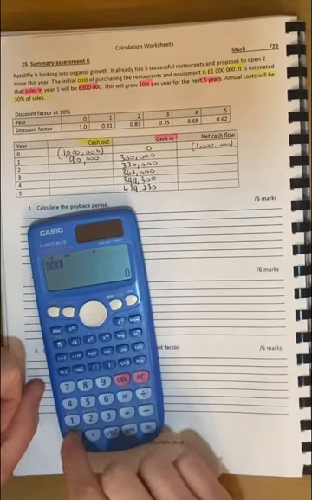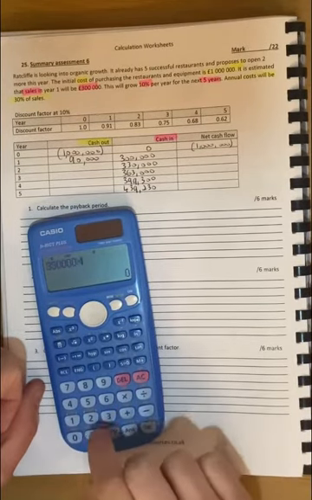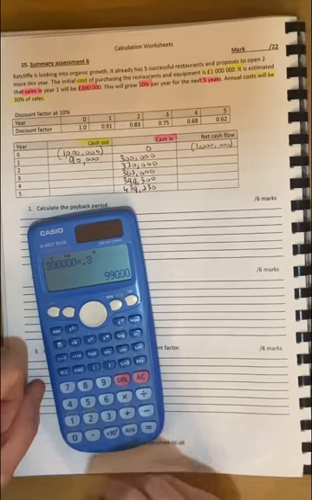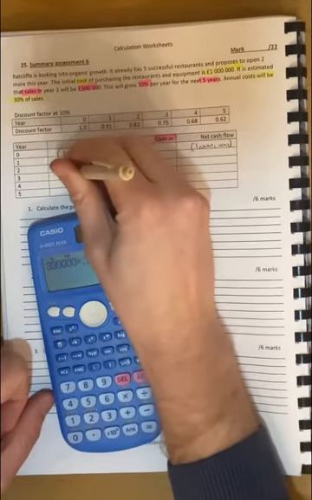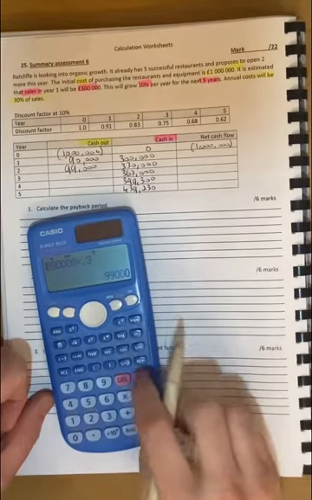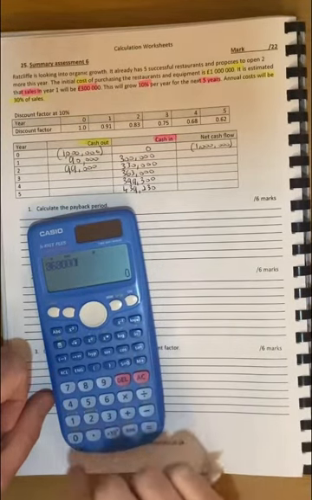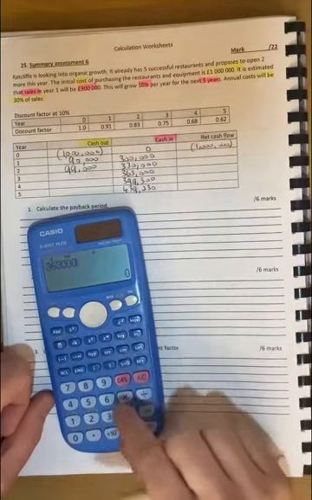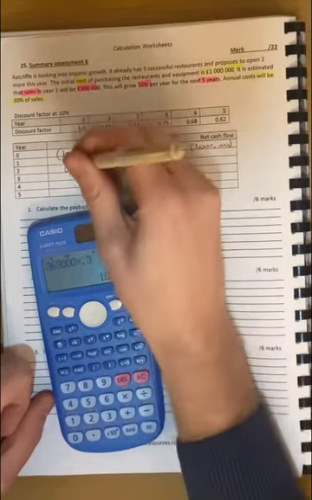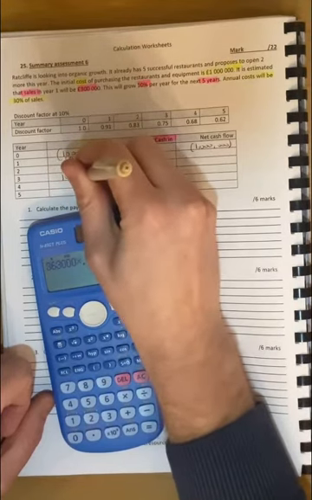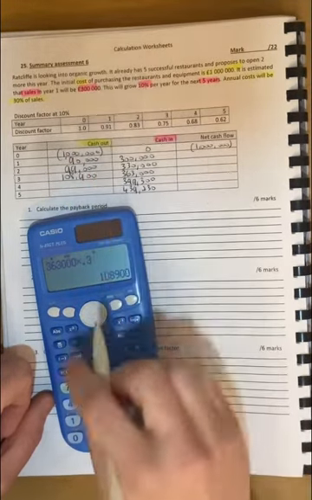So we know the inflows in year 2 were 330,000. If I want 30% of that, it's going to come up to 99,000. Year 3, we've got 363,000, so I'm going to times it by 0.3 to get 30%, and we've got £108,900 leaving the business.